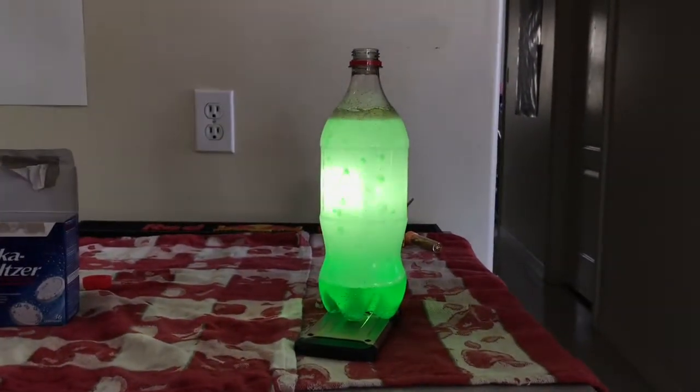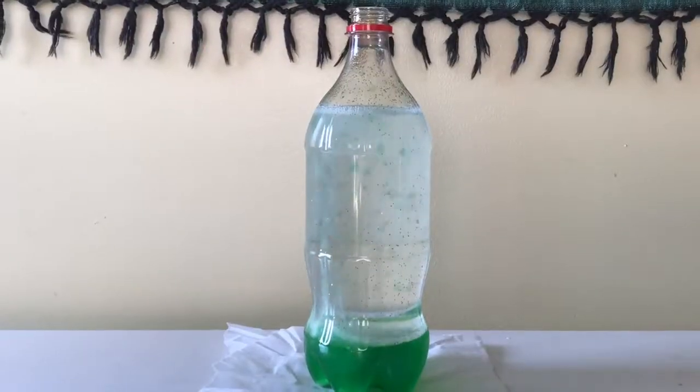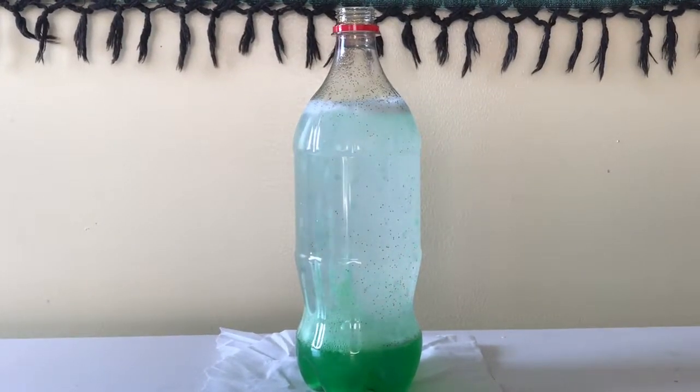Once the gas is released, the water cannot mix with the oil, and since water sinks below oil due to density, the water sinks back down to the bottom, and this creates the lava lamp effect occurring in the bottle.